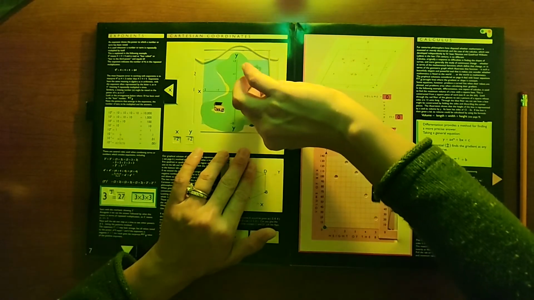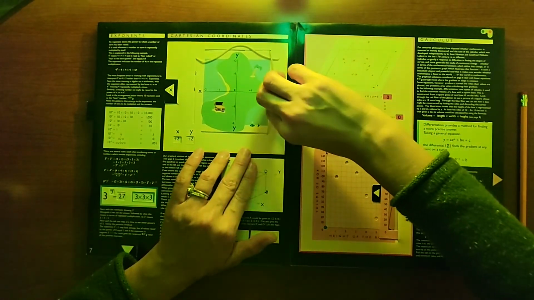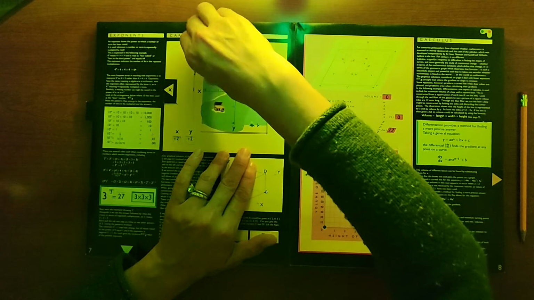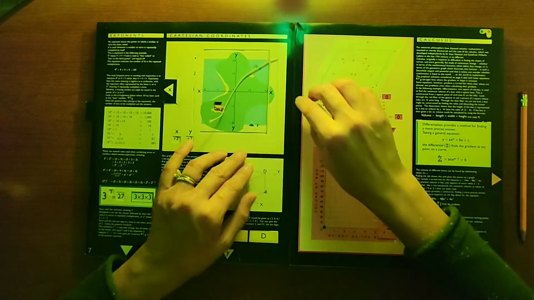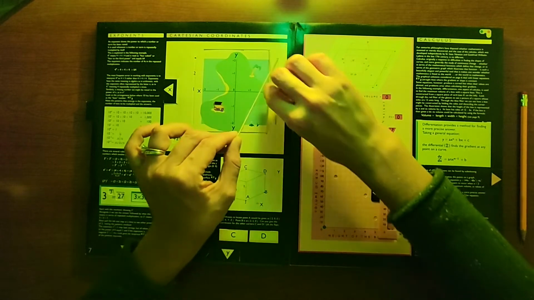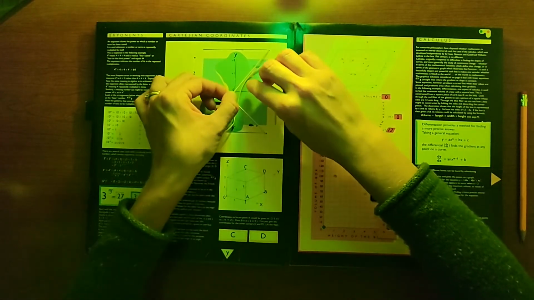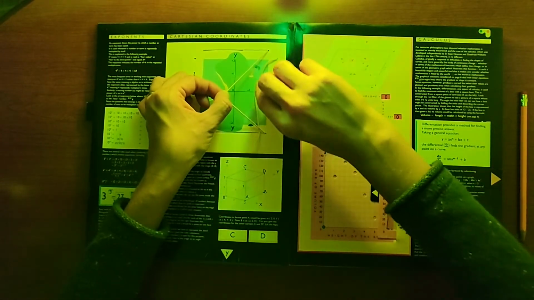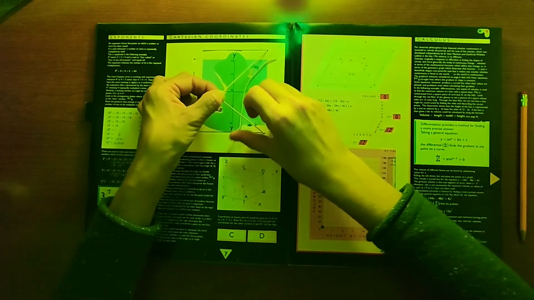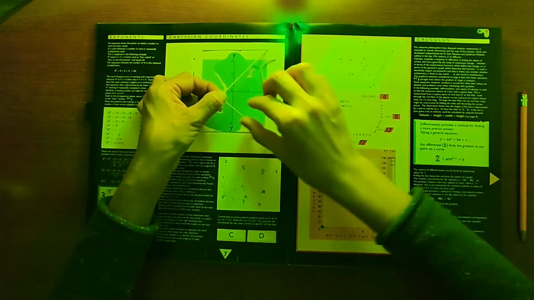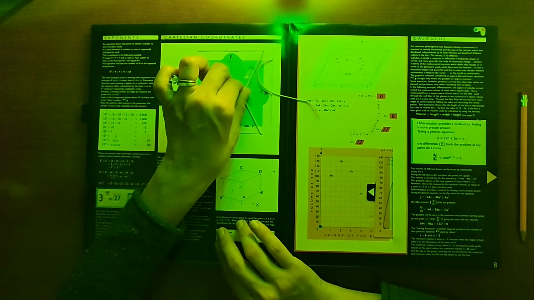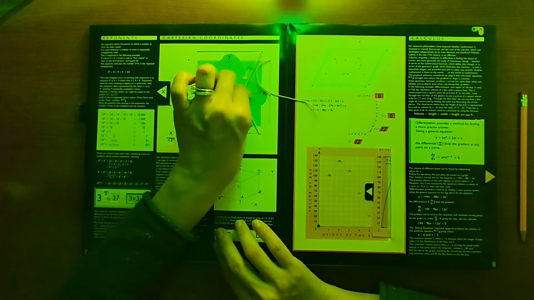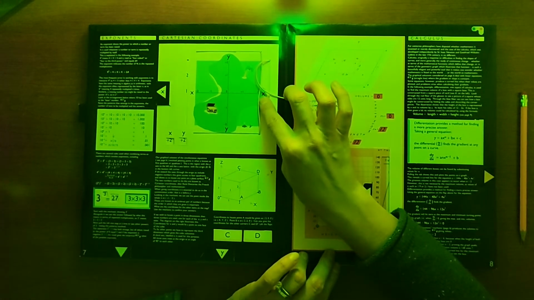This is some rubber. Here, rubber. There's another rubber. I think this one is to show different graphs, for example parabola, or hyperbola. You pull them. Oh no, it's just to show the points on a graph.